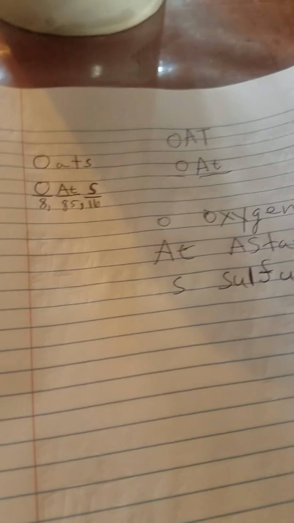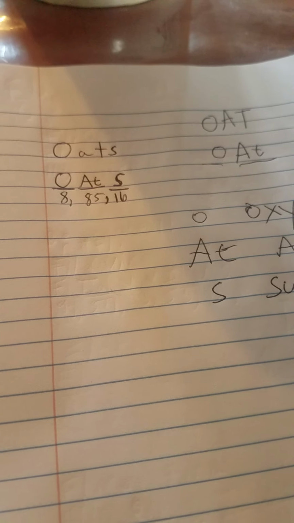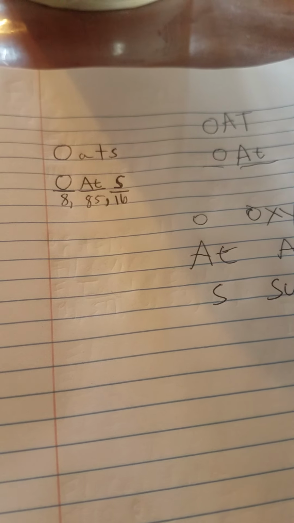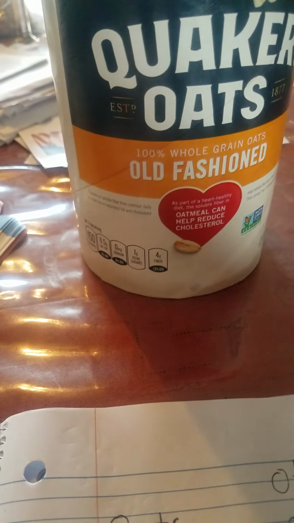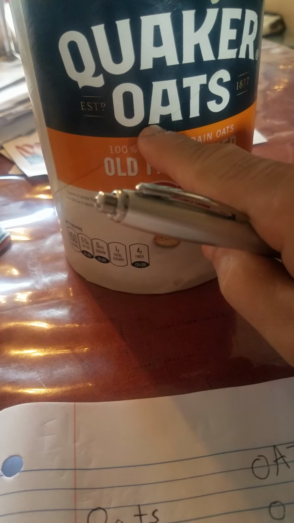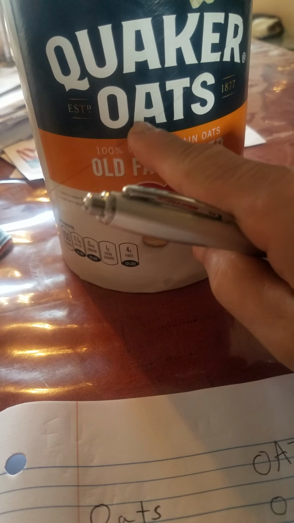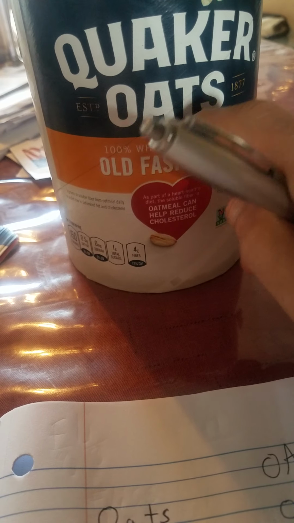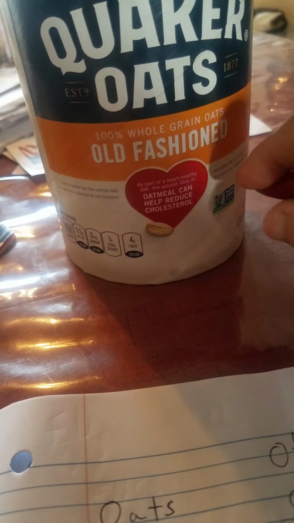So you go to a market or a store and you see the word oats. You know how to say it now. You can point to it and know that there are chemical symbols that you look at. That's a capital O, and that's a capital A. But if you're going to use it for chemical symbols, that T will have to be a small T next to the large A. Okay, and then you've got TS.